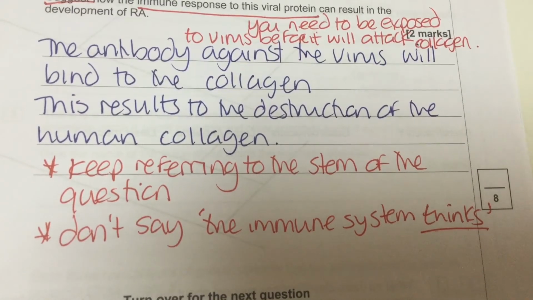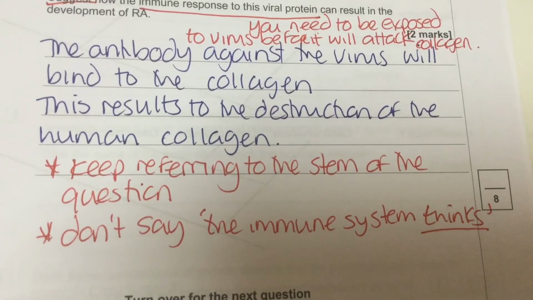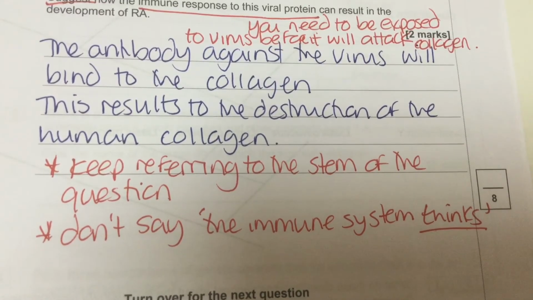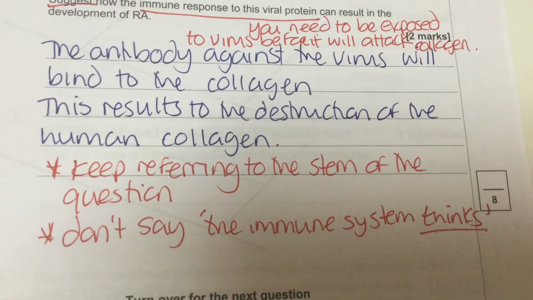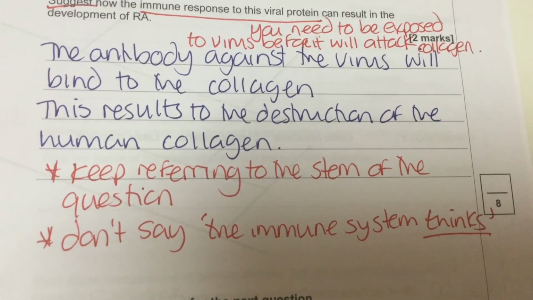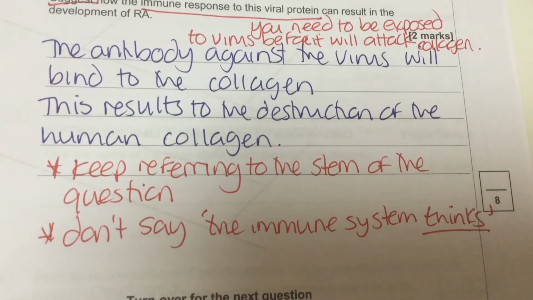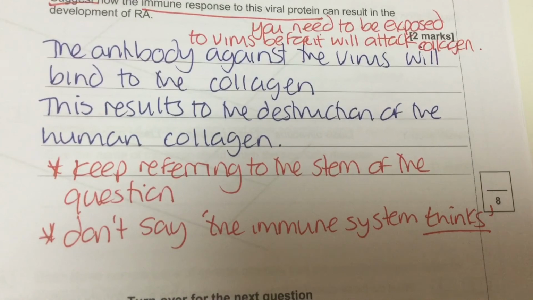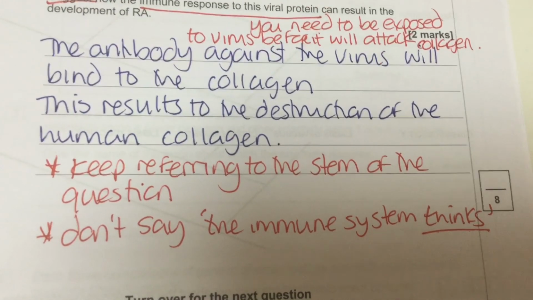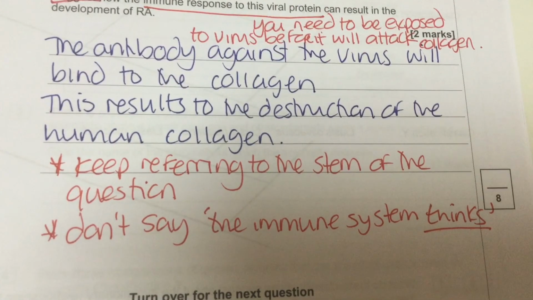So my top tip for this question is to keep referring to the stem of the question. And also, don't say that the immune system thinks. Lots of students, according to the examiner's report, wrote that immune systems think that they are under attack, and so on. And of course, we all know that the immune system doesn't have a brain of its own. By referring to the stem of the question, you won't go back to simply repeating phrases from the stem. You'll know to exclude them from your answer.